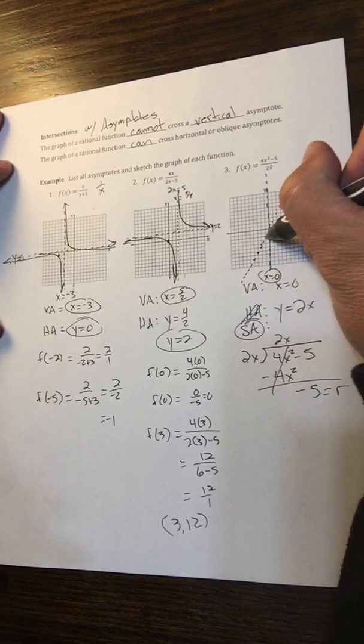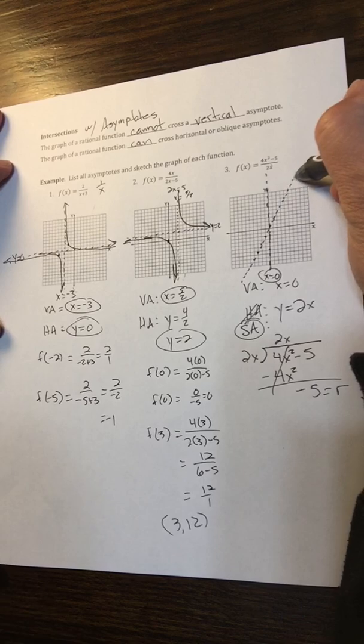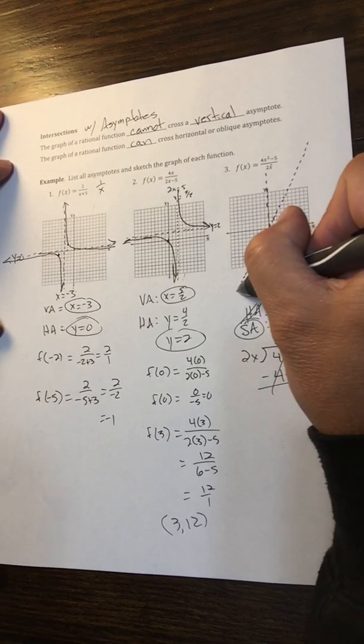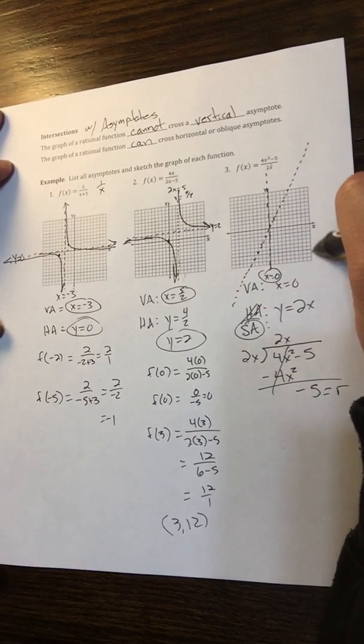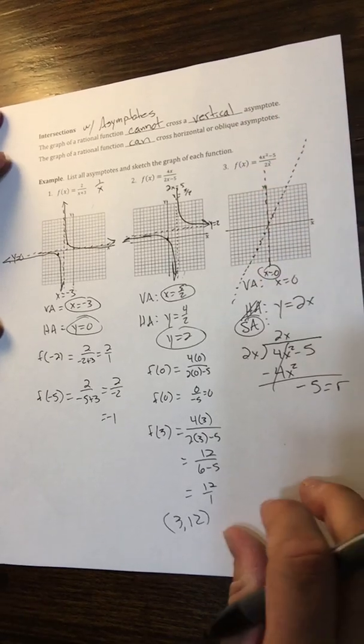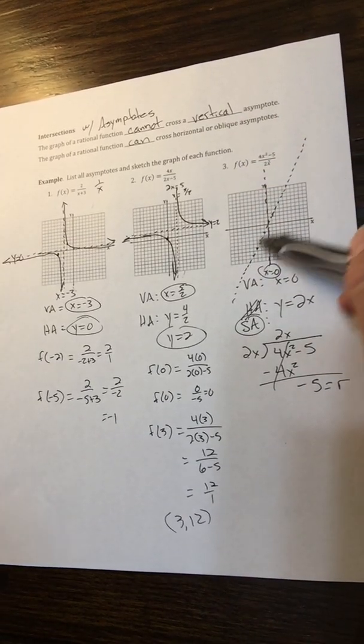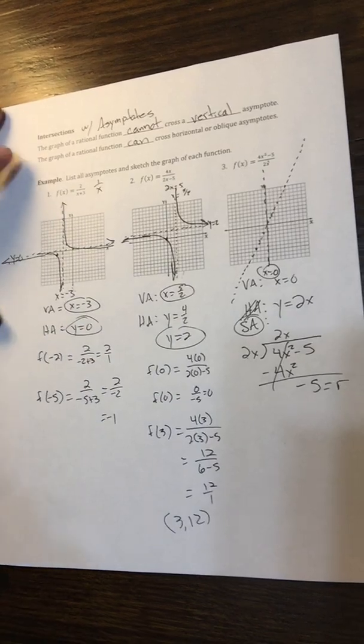So I'm going to make my dotted slant asymptote. You guys see what I'm doing there? That's my dot. I'll make it go until the end at x equals 10 and x equals negative 10. That's what my asymptote looks like. Doesn't look like a perfectly straight line because I'm a terrible math teacher, let's be honest.